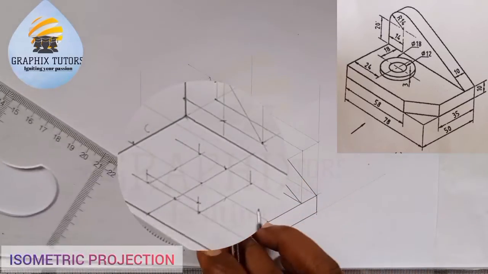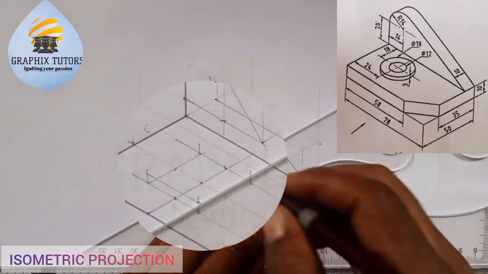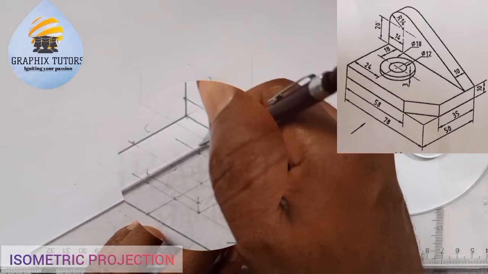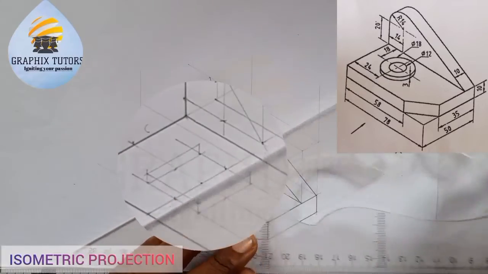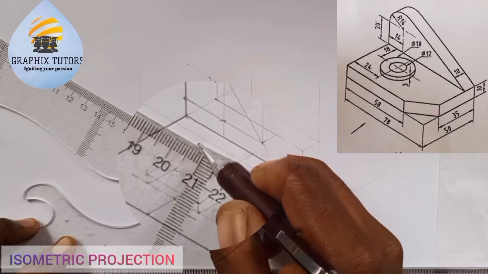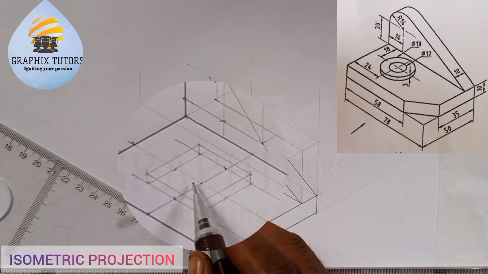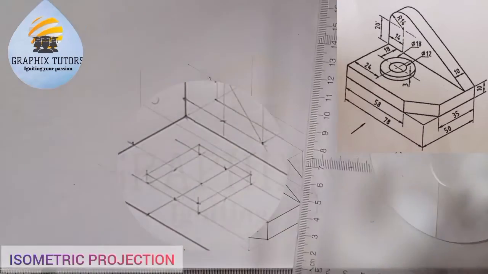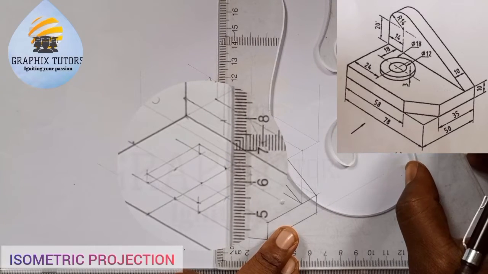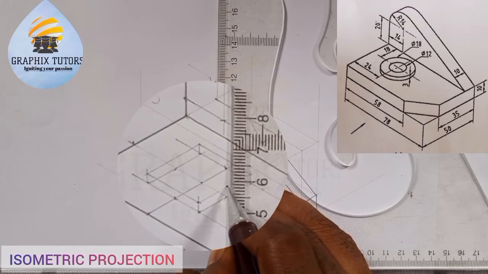So if I do that, I'm having this. I'm also having this. You can see that. So what I did down here, I will just transfer those points up. I don't want too many lines. So this point you see here, I'll transfer it up here. This is what I need.